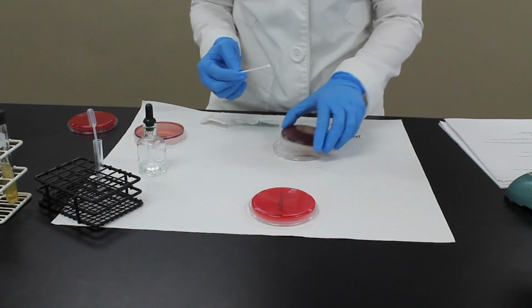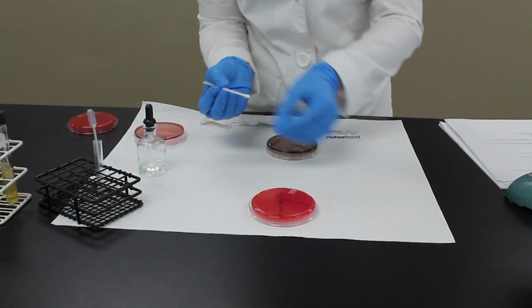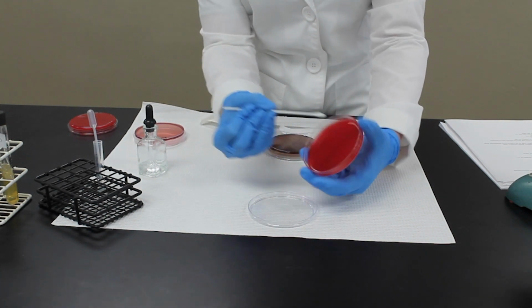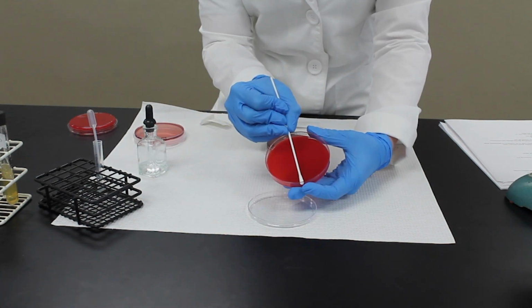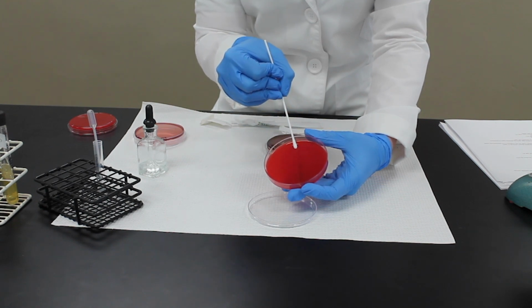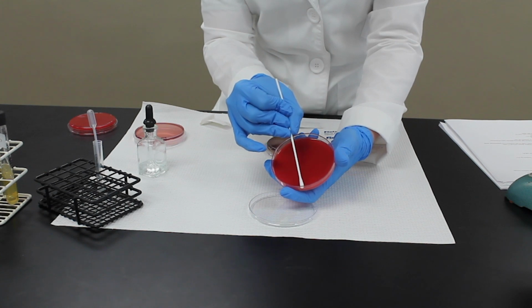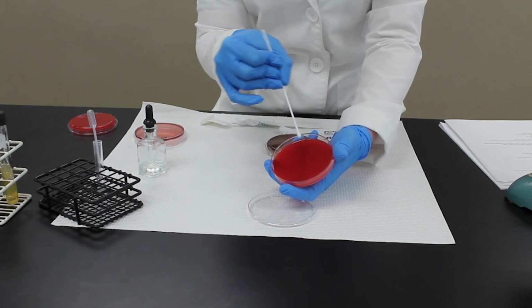So for the CAMP test, I've got a sterile swab. I just collected my colony, and I'm going to go down the middle. I'm going to go back over my streak just to make sure I have enough inoculum on there.